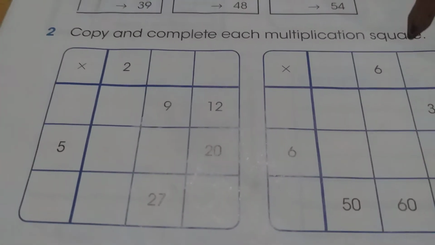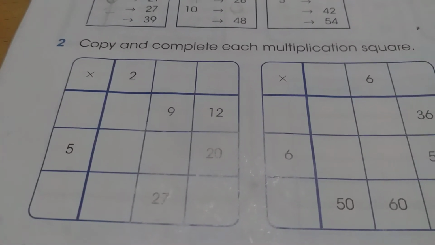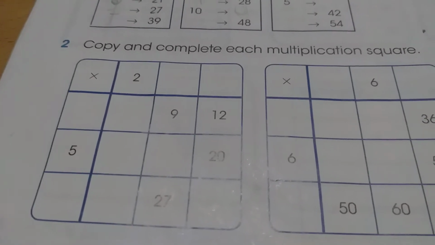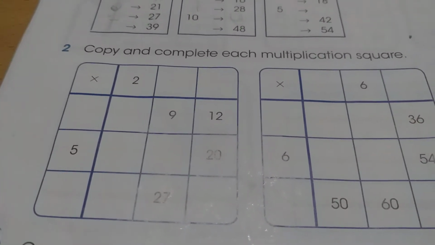Here for number 2, complete the multiplication square. If you remember, we already learned it in the first semester. Let me give you a review again of what a multiplication square is. So here is the basic one of a multiplication square. Basically you have to multiply the number from this column with the number from this column.